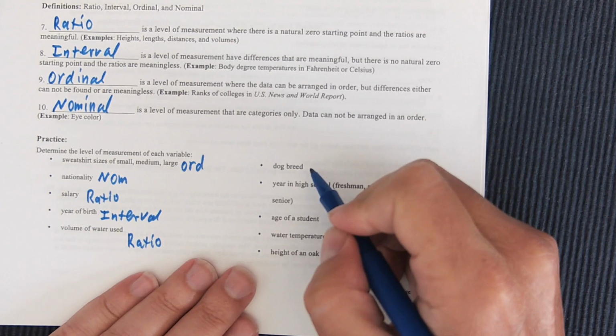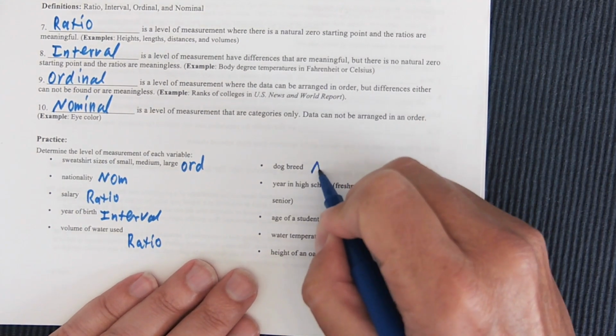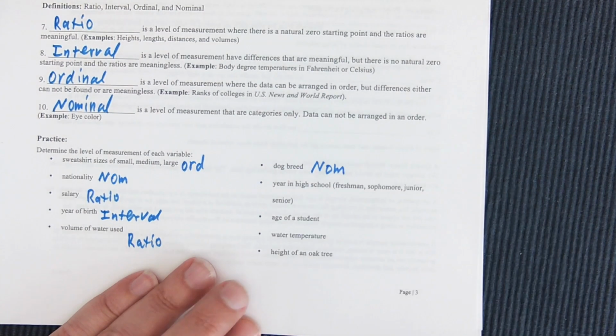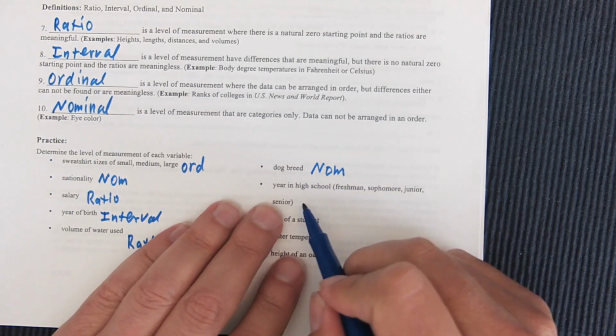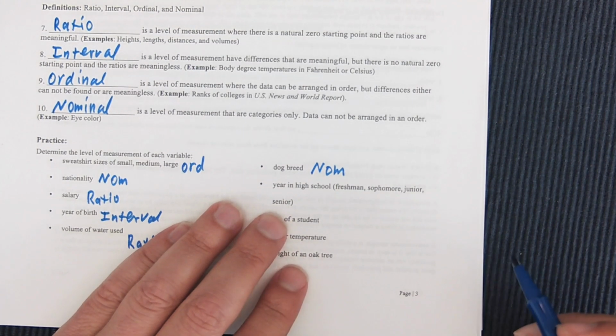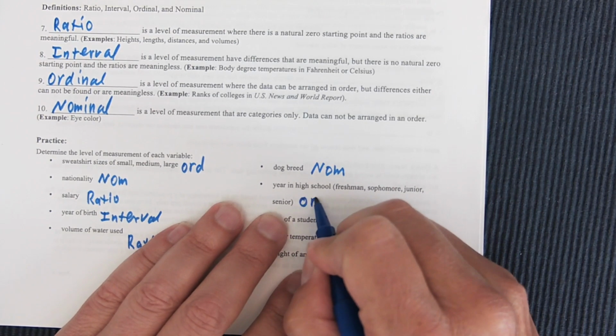Here's a controversial one, dog breed. My office mate has a poodle. But this is still nominal, meaning the order is irrelevant. And again, we can induce something artificial if we needed to, by listing them in alphabetical order or something like that, where there would be an order. But that's something artificial that we're putting on that. And again, if you just think going into another language, that order is going to be completely different. Year in high school, meaning freshman, sophomore, junior, senior, that order does matter. And there's not numbers attached to that. That's going to be ordinal.